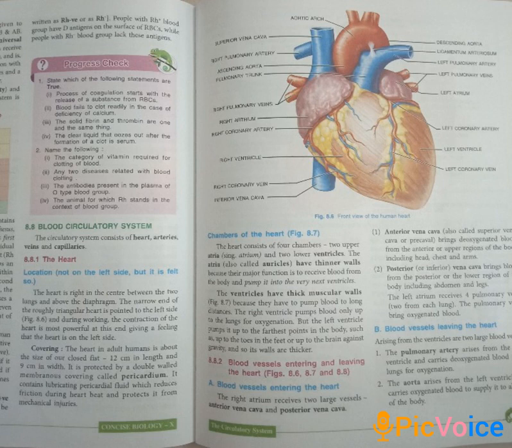The left atrium receives 4 pulmonary veins, 2 from each lung. So this way, four pores are there in the left atrium, and the right atrium has 2 for the anterior and posterior vena cava. The pulmonary veins bring oxygenated blood to the left atrium.